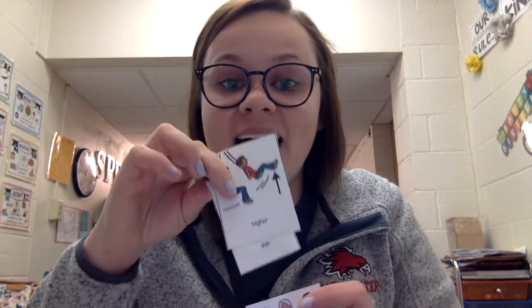So ire as in iron, higher, and then or as in corn, for, Oregon. These two types of R's tend to be some of the trickiest of the 7 or 8, however many different R's there are, just because of the way that they are made.